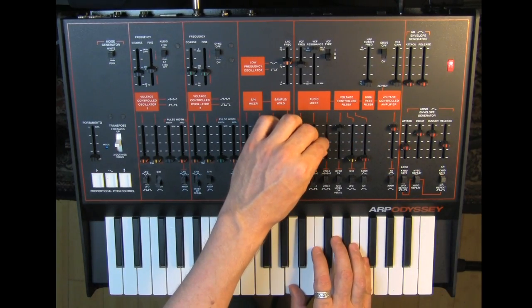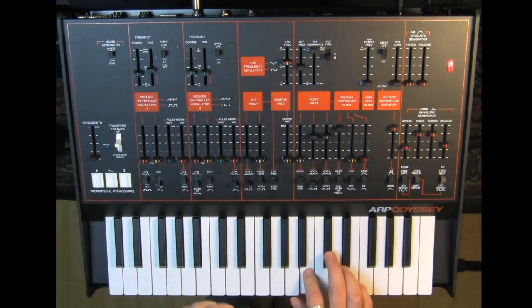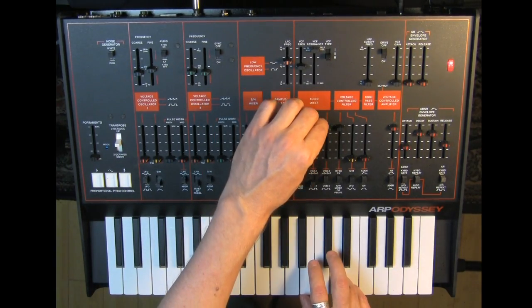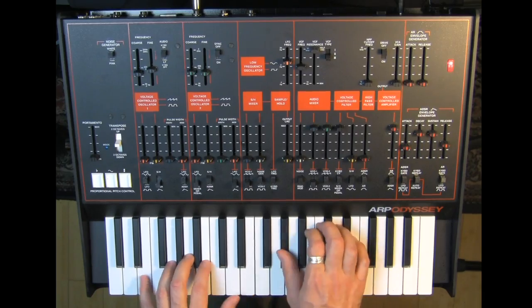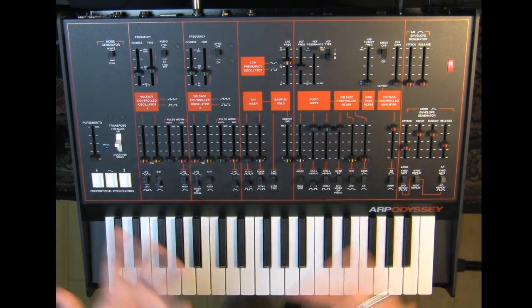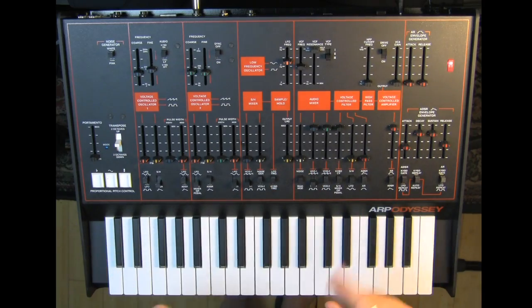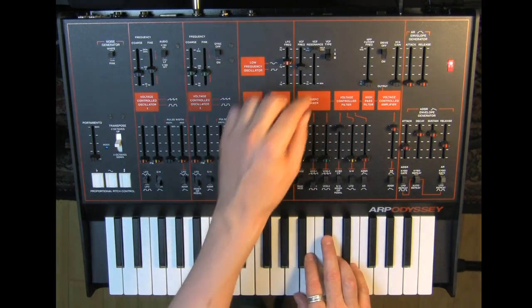Let's make sure the tuning's right. And you can tune all the oscillators to different pitches and create chords with this and everything. It's very useful. Let's hear it too in all the different types.